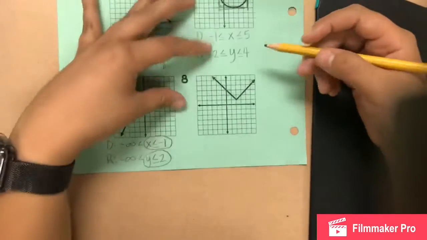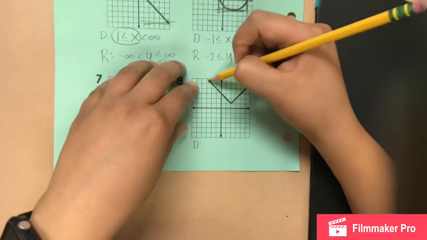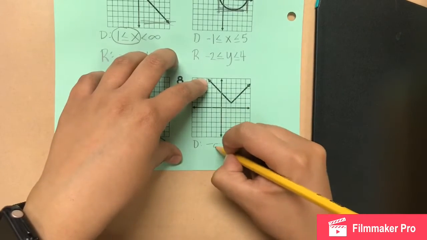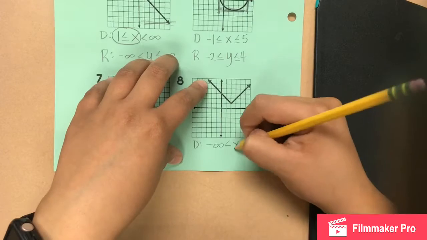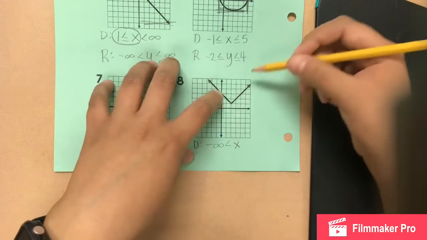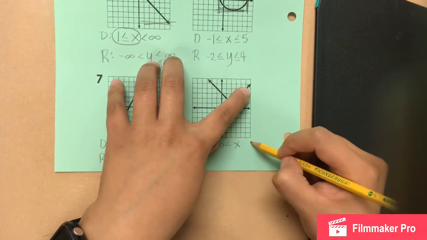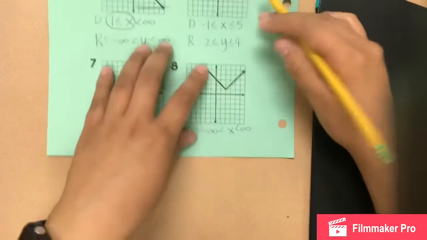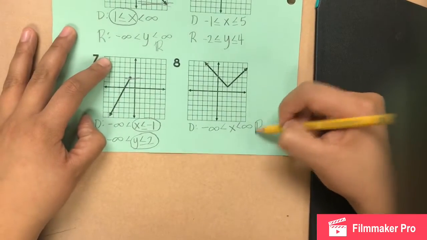Number 8, if I go for my domain, that's left to right. So how far left is this? It's an arrowhead, so that means forever and ever to the left. That's -infinity. It's an arrowhead, so that means less than my x values since it's domain. If I put my pencil on the farthest right, that's also an arrowhead, which means forever and ever to the right, so that's +infinity. And since it is an arrowhead, we use less than. -infinity to +infinity is all reals.